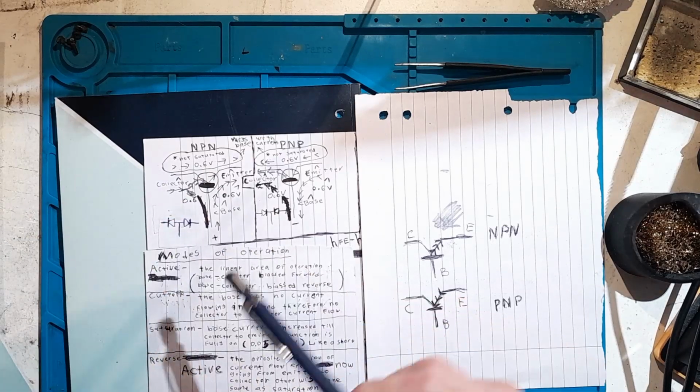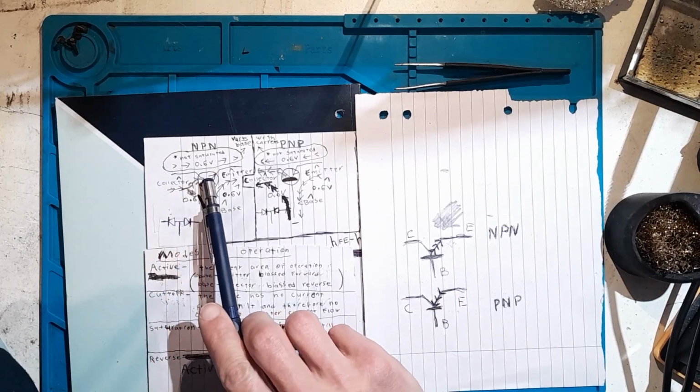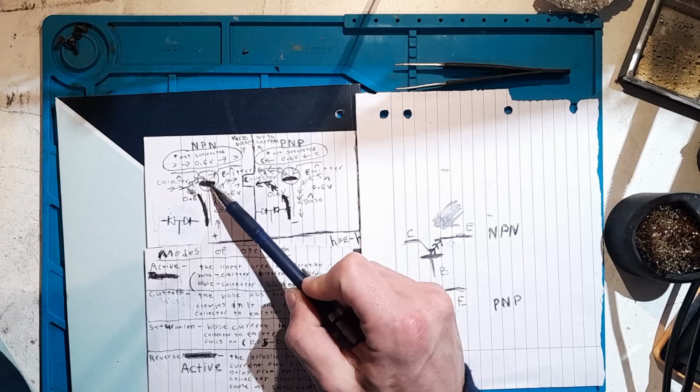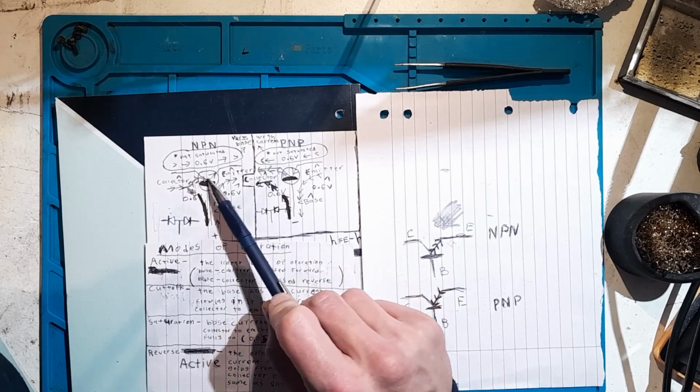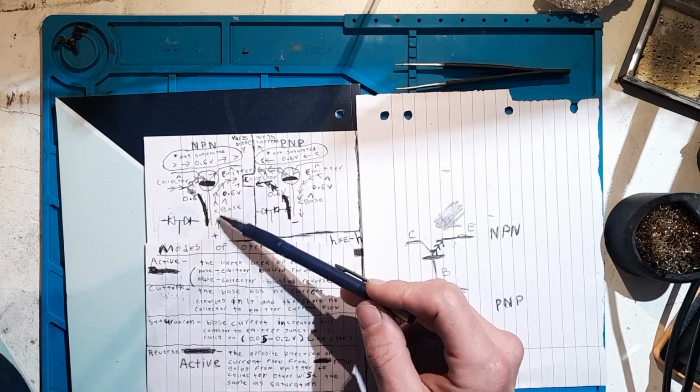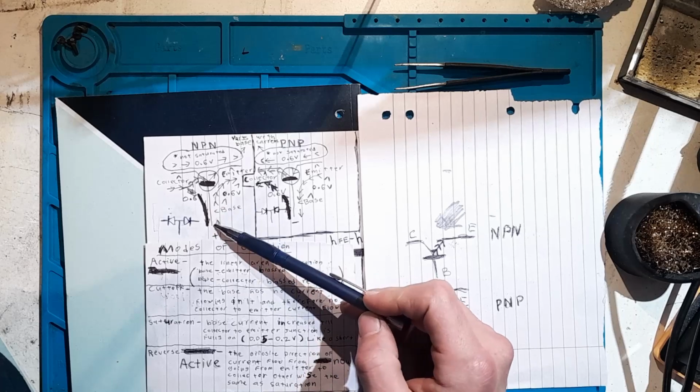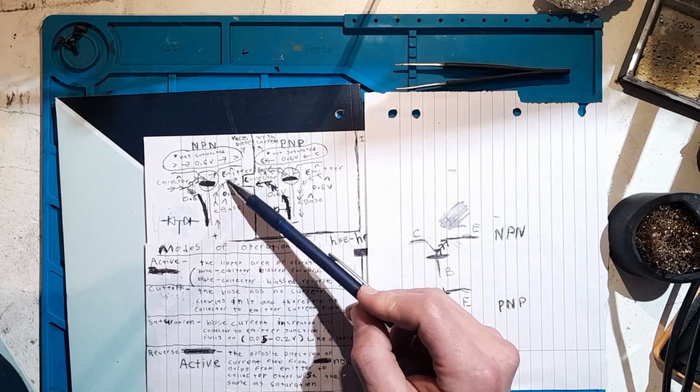Because what happens is your electrons come in, sit here, and then when this junction gets turned on, they keep flowing from collector to emitter, and the current that you're biasing the transistor on with goes from collector to emitter.